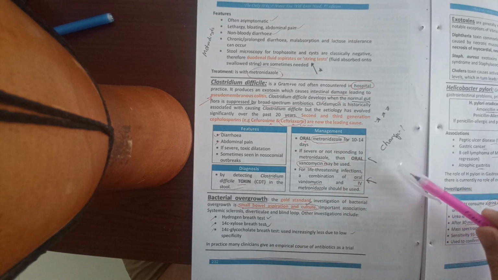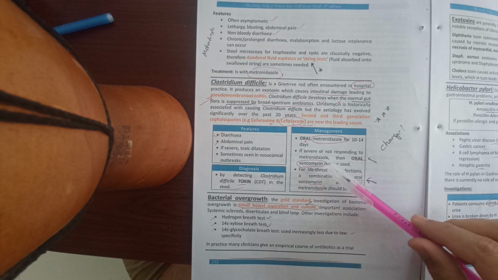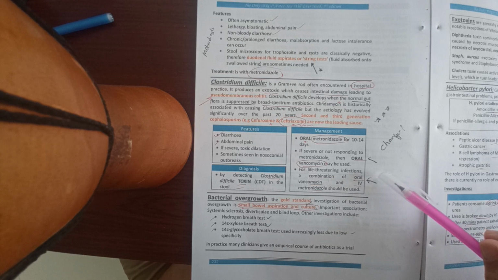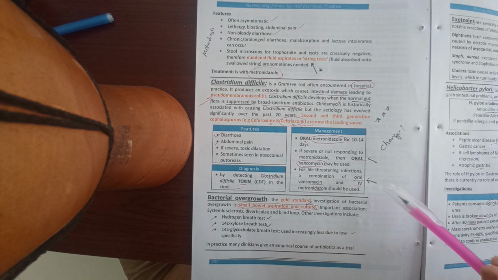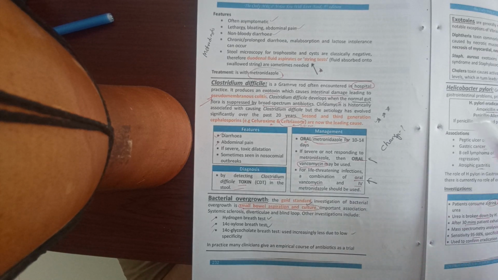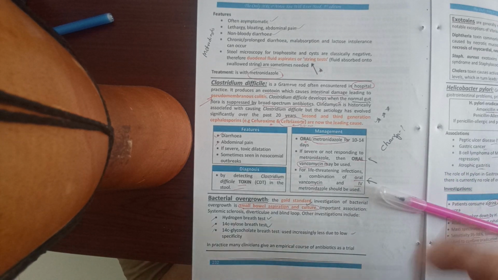If severe or not responding to metronidazole, then oral vancomycin may be used. For life-threatening infections, a combination of oral vancomycin and IV metronidazole should be used. So it starts with oral metronidazole; if severe, then oral vancomycin; if life-threatening, then oral vancomycin and IV metronidazole.